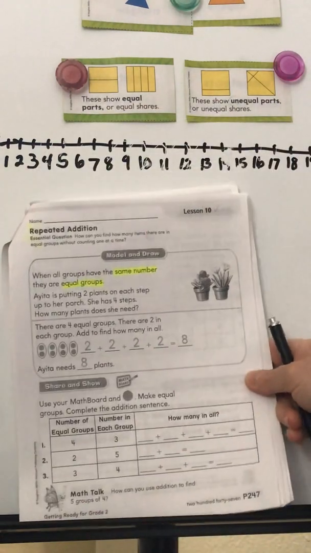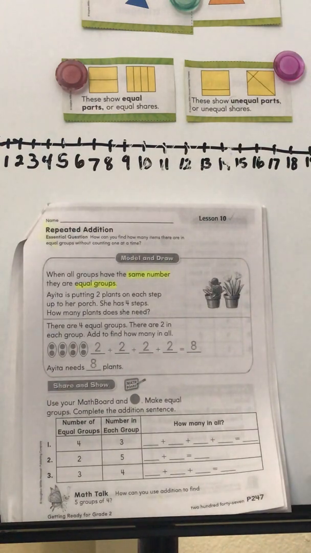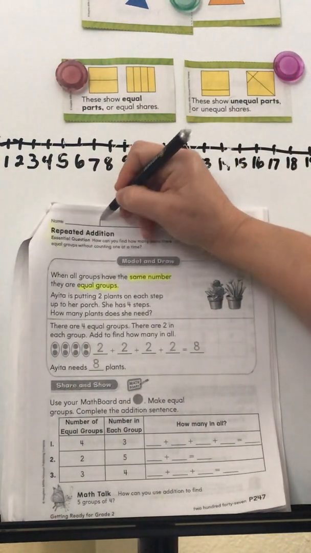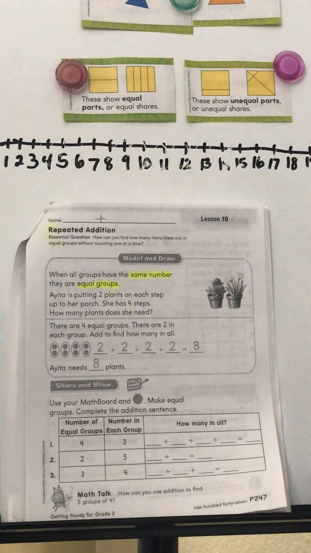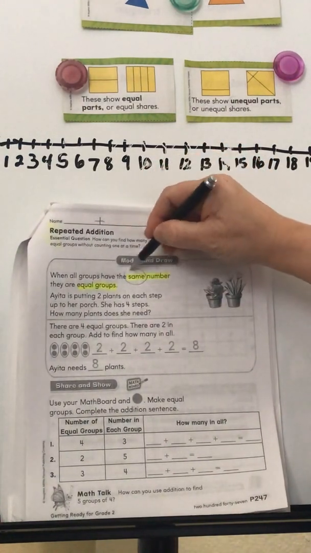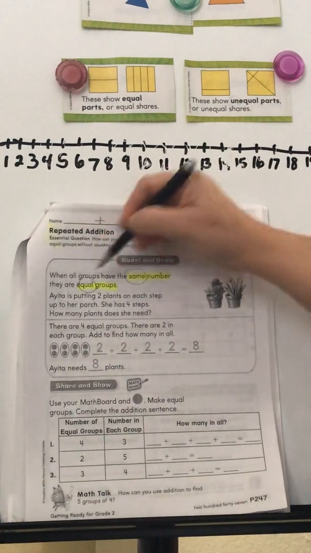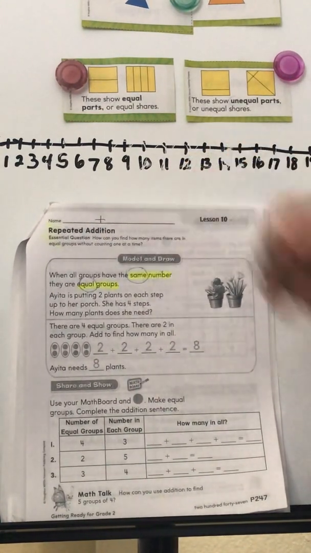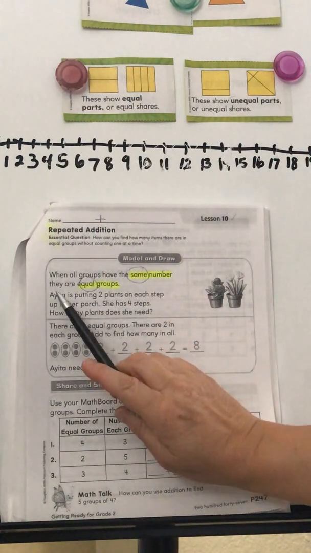Okay, so we have some fun math to do in our packet. That's lesson 10, page 247, and this is repeated addition. Okay, so remember addition is plus, counting up, counting forward. So we're going to look and find out how we can find how many there are in equal groups without counting one at a time. So again, you see this word equal here. When all groups have the same number, they are equal groups. Equal is the same.